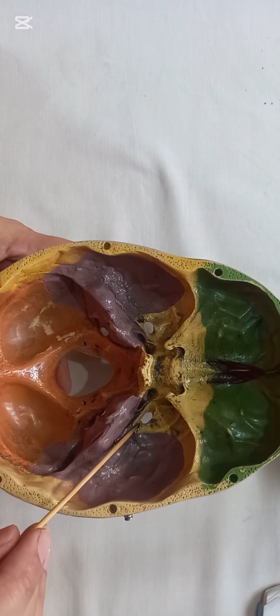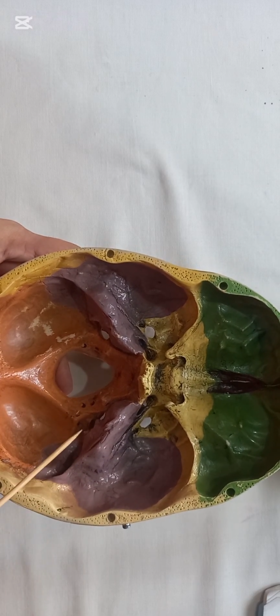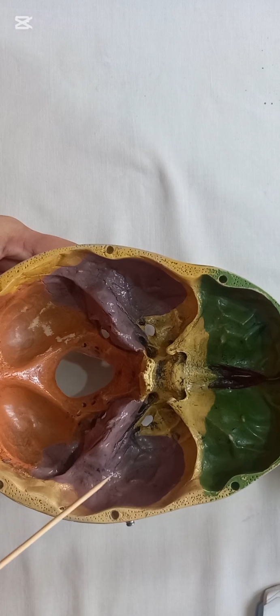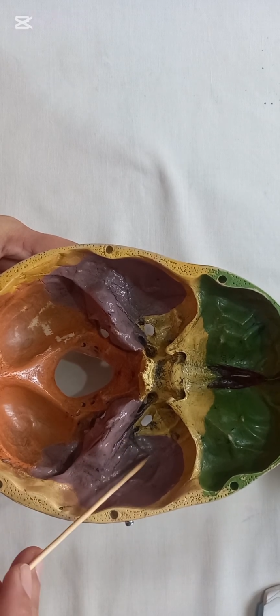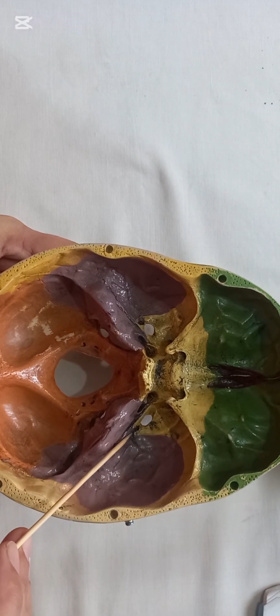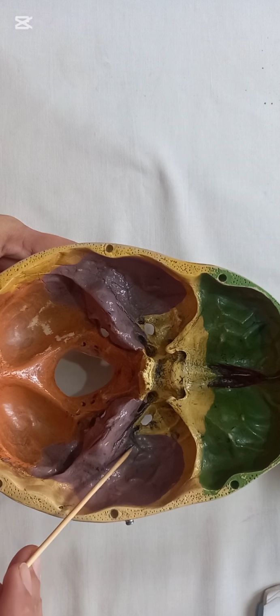Then this is the foramen spinosum, and remember that through the foramen spinosum the middle meningeal artery enters into the cranial cavity, and after entering it divides into anterior division and posterior division. This is the groove for the anterior division, and this is the groove for the posterior division.